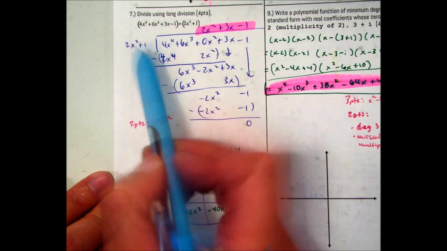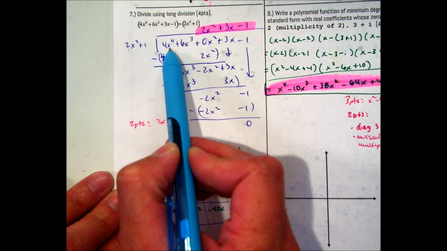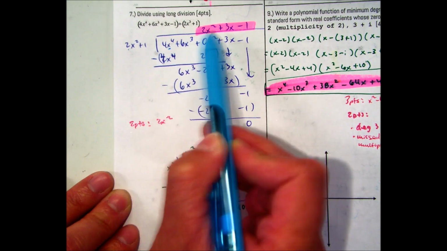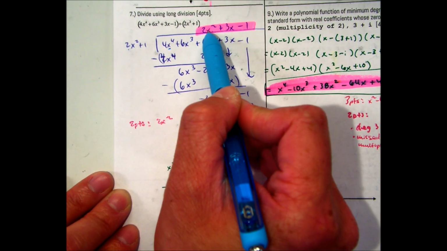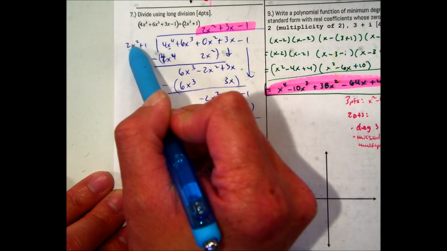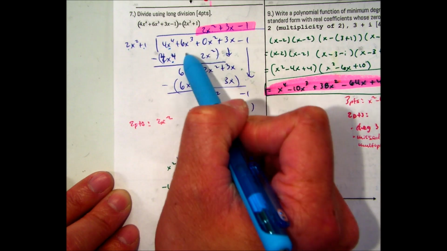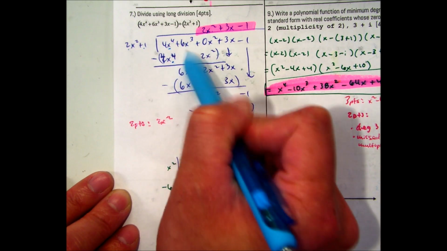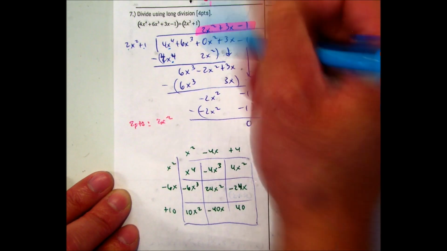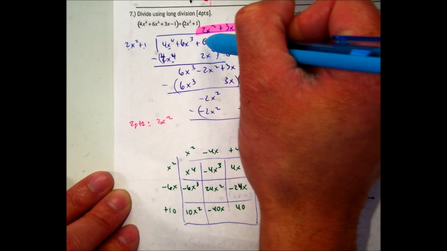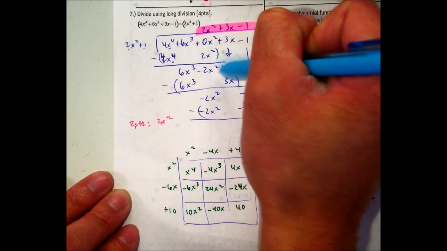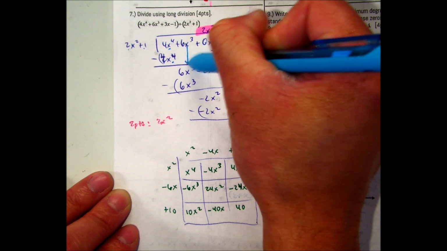And I'm doing the same thing. How many times does 2x squared go into 4x to the 4th? That's 2x squared. Now pay attention. All you do is just multiply or distribute through: 4x to the 4th, 2x squared. Well, you don't put 2x squared here because they're not like terms. Does that make sense? Now I'm just going to subtract going down. 0 minus 2 gives me negative 2x squared, and this term just falls down.